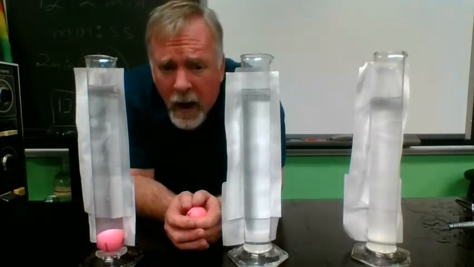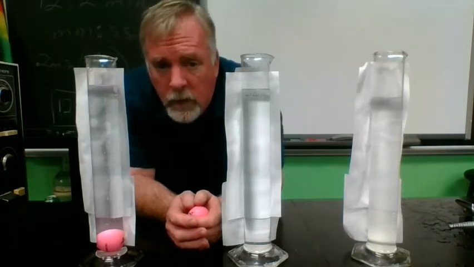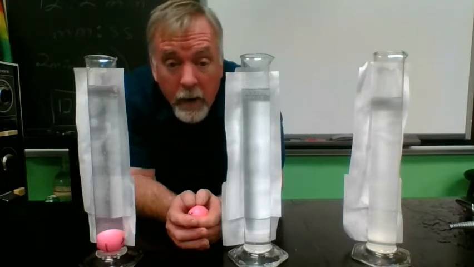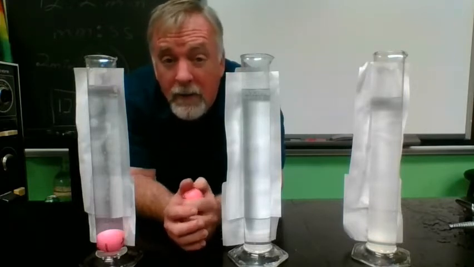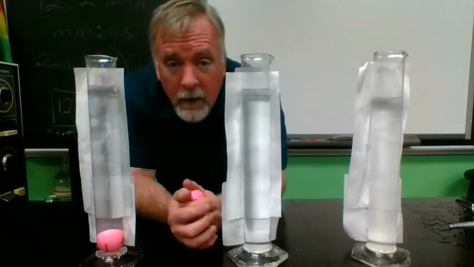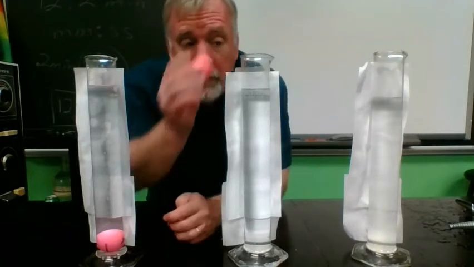Awesome. So what does that tell you about our golf ball? Is it more dense or less dense than the water? Well, if it sinks to the bottom, that means it's more dense, right? The more dense things go to the bottom, the less dense things stay on the top. So I'm going to drop it in our next tube.